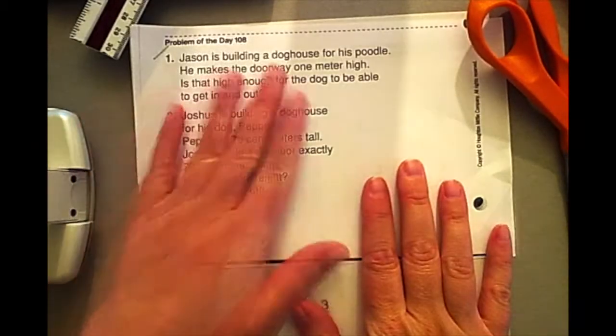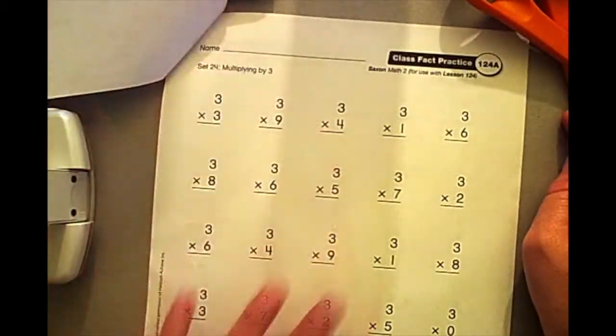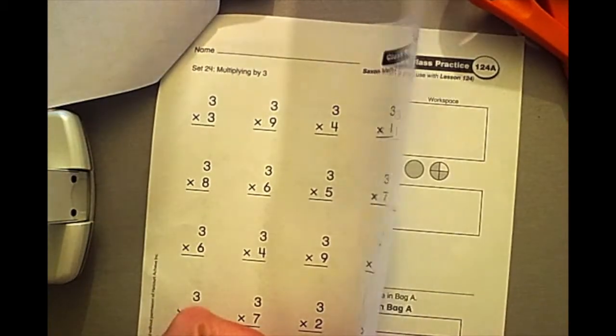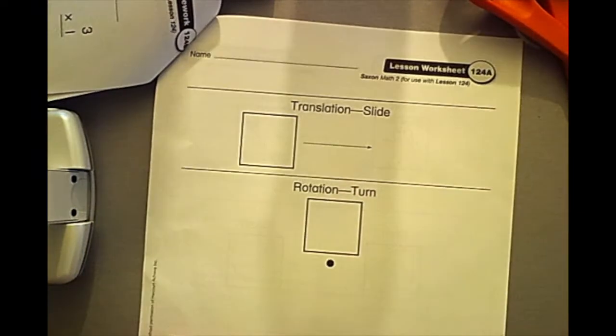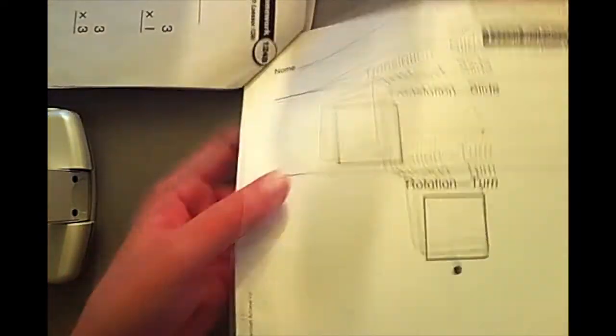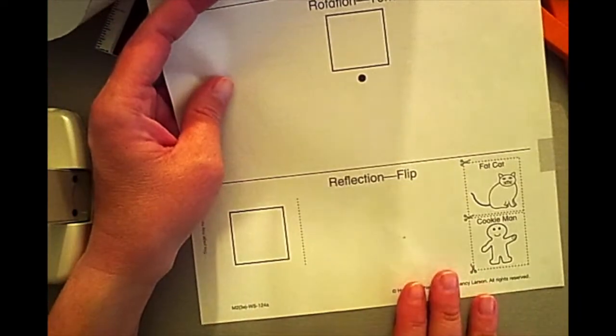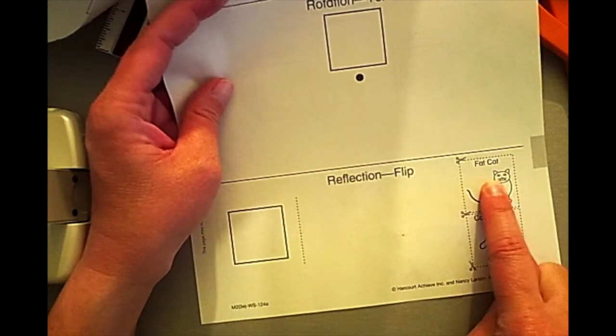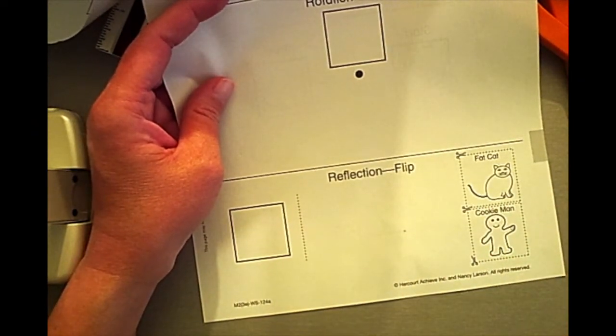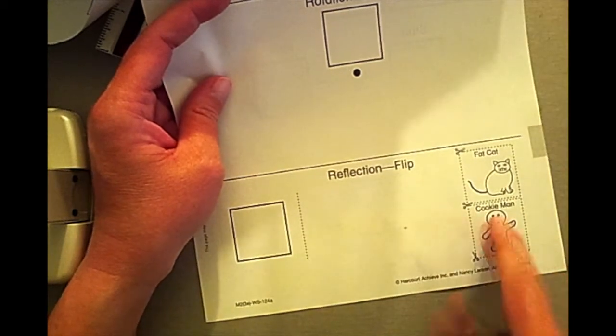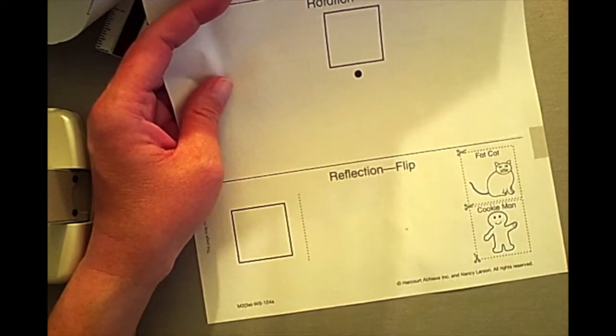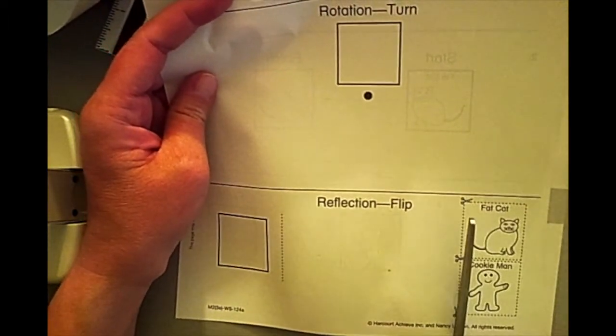Okay guys, so here's your problem of the day, and of course you're going to be practicing your times 3. So I want you to turn to this page. What I want you to do is make it so that all the other pages are there and just this page is here. And at the bottom, I want you to cut out Fat Cat and Cookie Man. You're not cutting on the line, you're just cutting out these two shapes. So I'm going to cut them out.